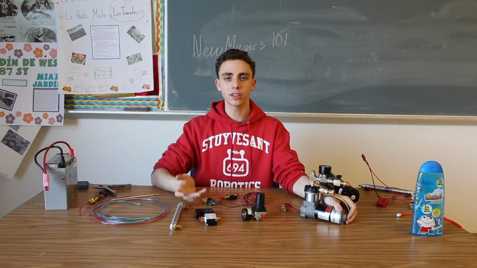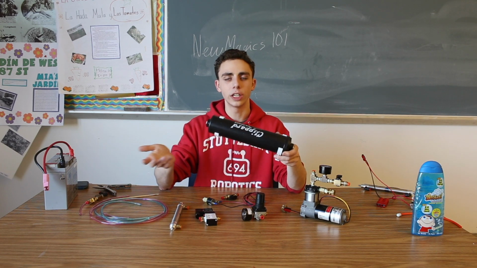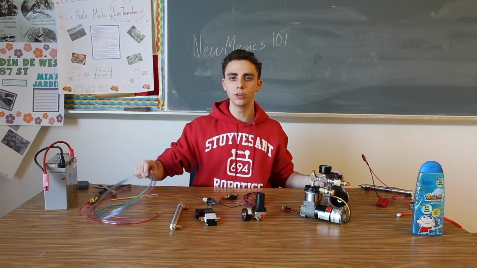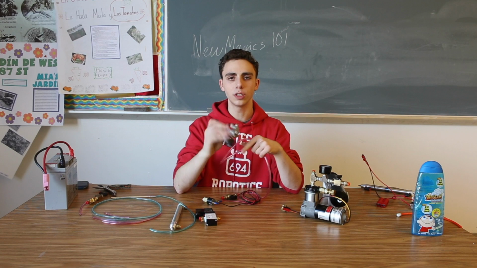To increase the air capacity in your system, you would use an air tank. More air tanks, more air that you can store in your system. And to connect all this, you use pneumatic tubing and fittings, which go inside the components.